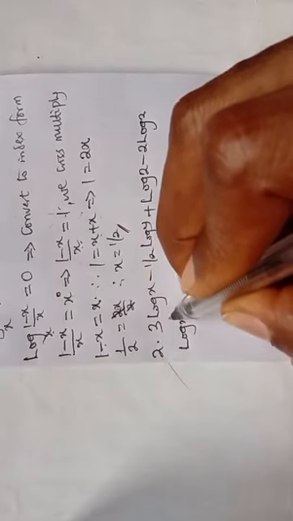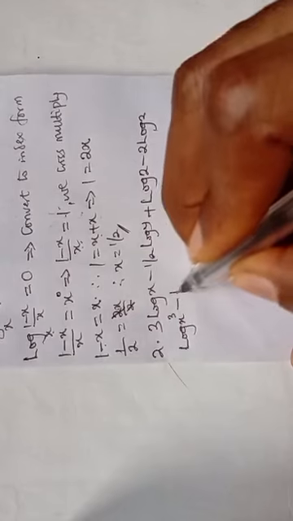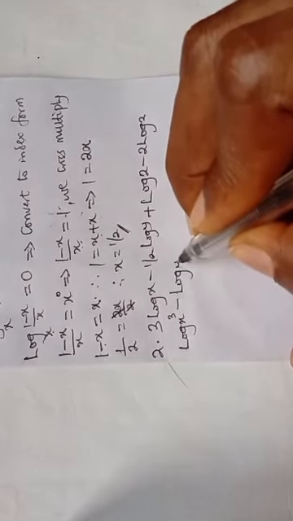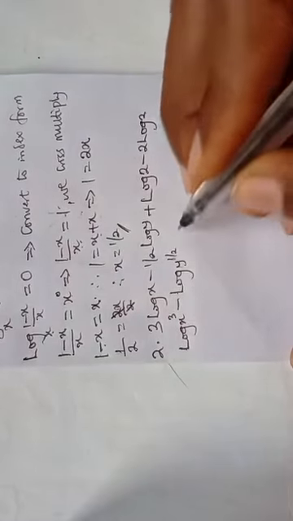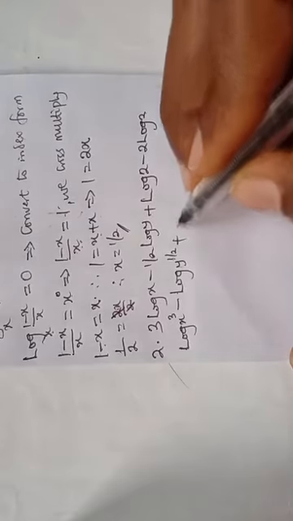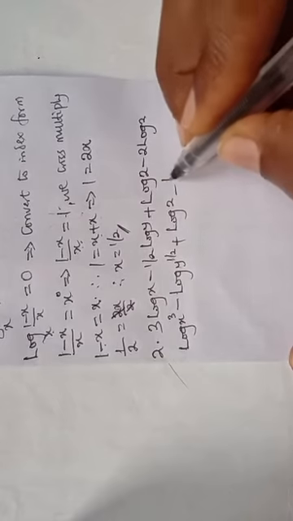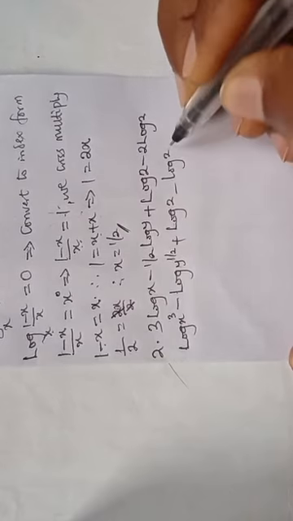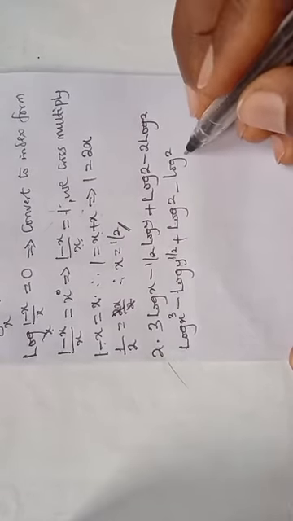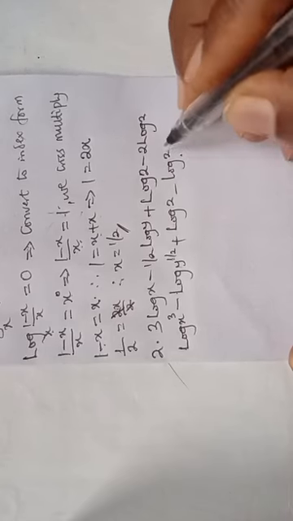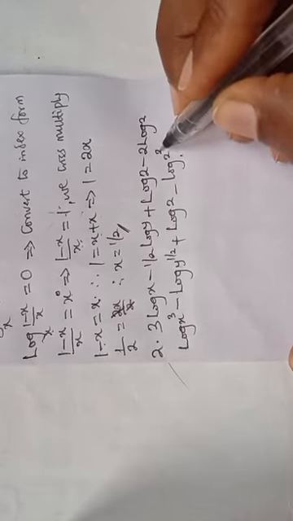log x power 3 minus log y power half plus log 2 minus log 2 power 2.